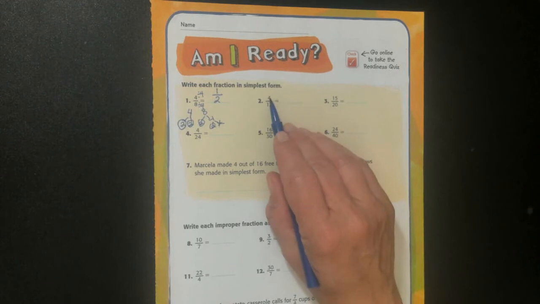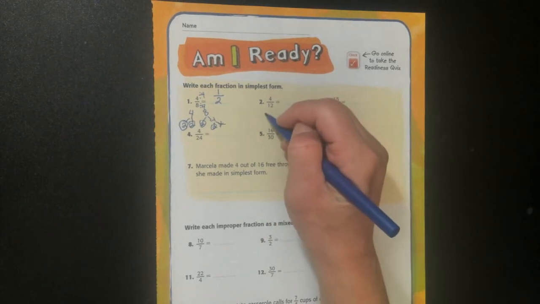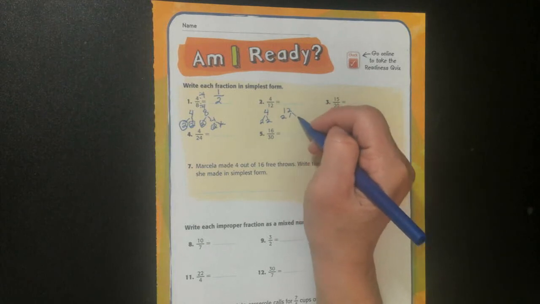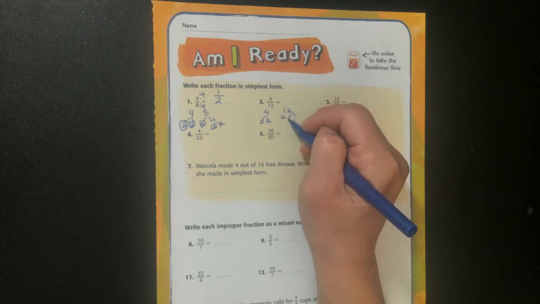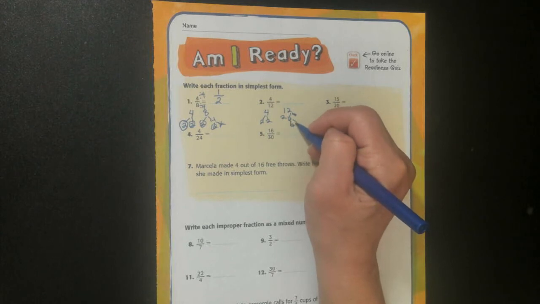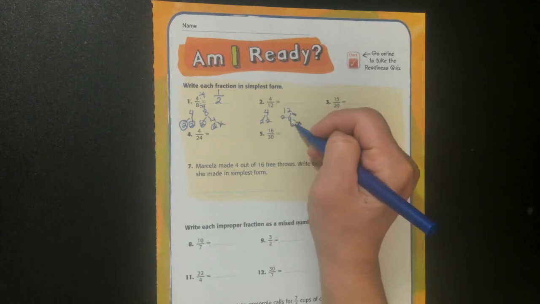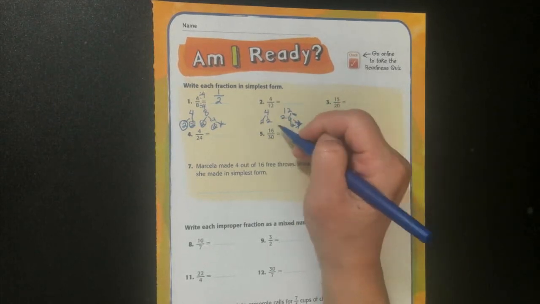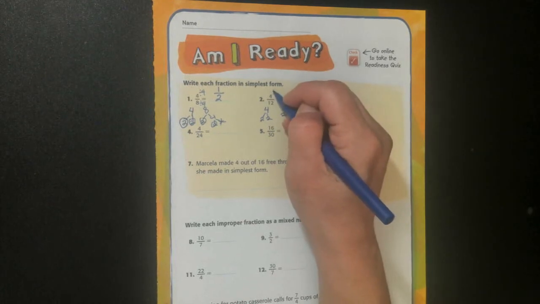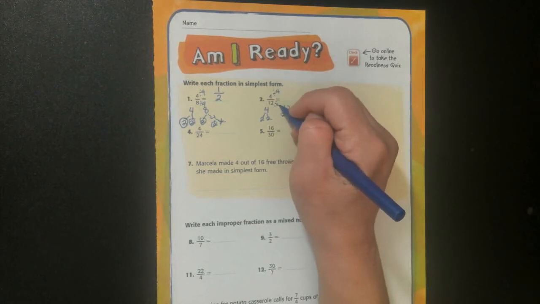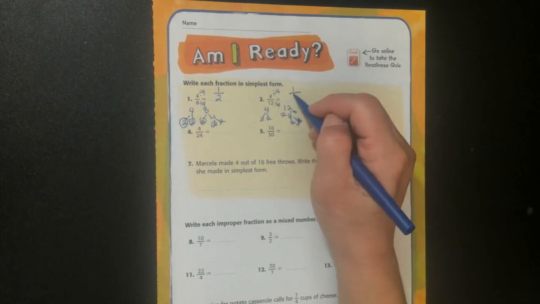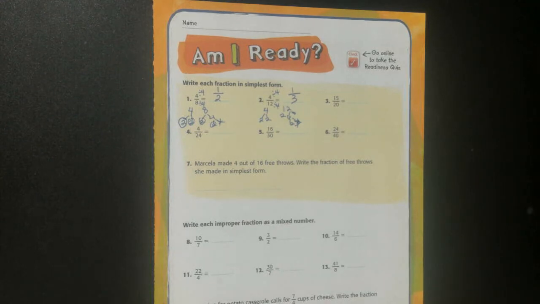All right, so here is 4/12. I'm going to find out what numbers they have in common, right? 4 could be 2 times 2. 12 is 2 times 6. Oops, sorry, 2 times 6. And 6 is 2 times 3. So I'm going to say they both have 2 2's in common, right? I'll cross off that one because they both don't have that. They both have the 2 2's in common. 2 times 2 is 4, so I'm going to divide by 4, divide by 4, divide by 4. Whatever I do to the top, I have to do to the bottom. 4 divided by 4 is 1. 12 divided by 4 is 3. So my answer is 1/3.